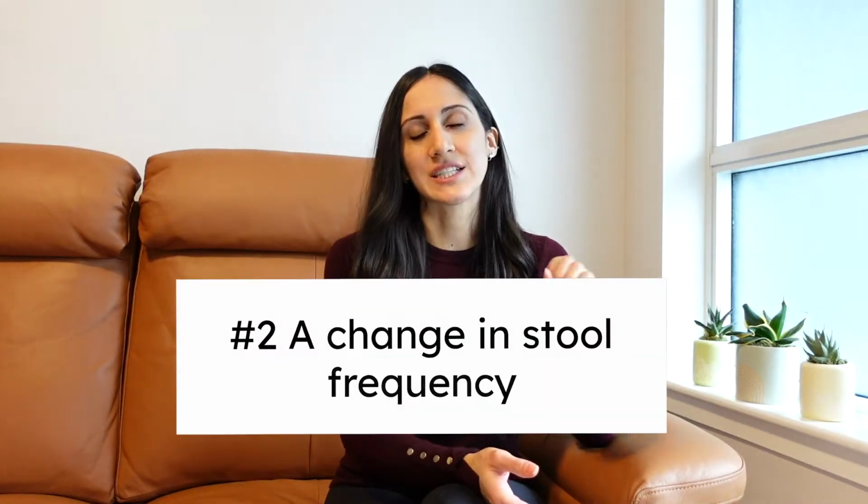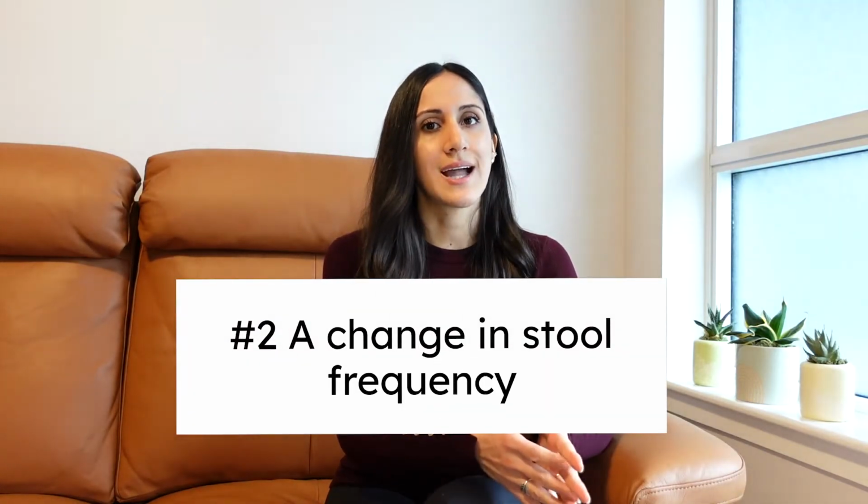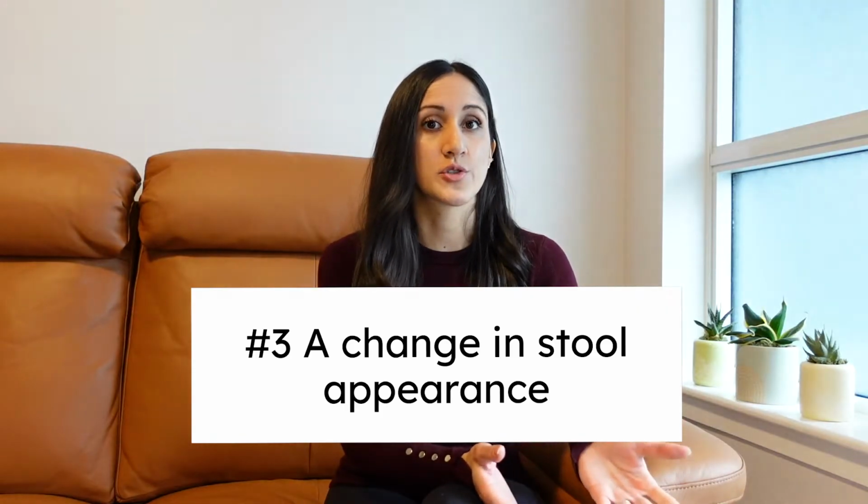Number two is the change in the frequency of your stools. So that's how often you are having a bowel movement. And then number three is a change in the consistency of your stool. So that means what they look like. This criteria, you have to have these symptoms for 1 day or more of the week for the last 3 months.